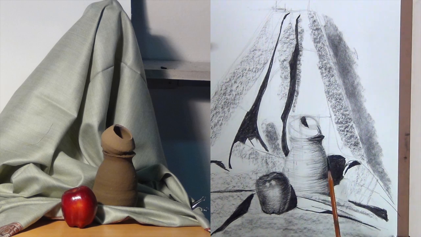The pressure that I apply on my pencil is consistent, the same pressure for all the strokes. Where I need darker values, the quantity of strokes is more. Where I need lighter values, the quantity of strokes is less.